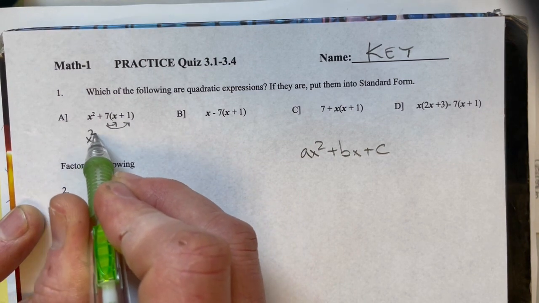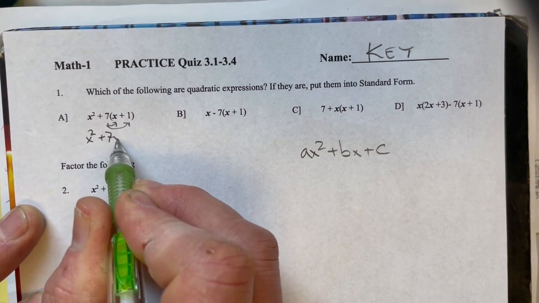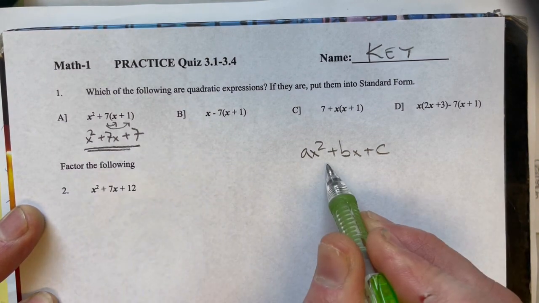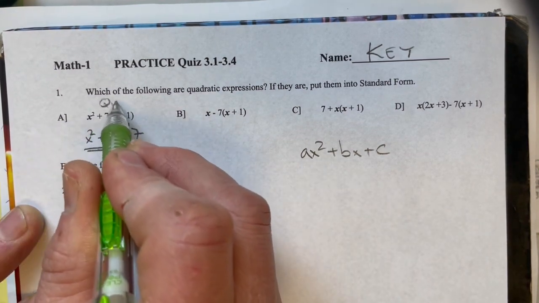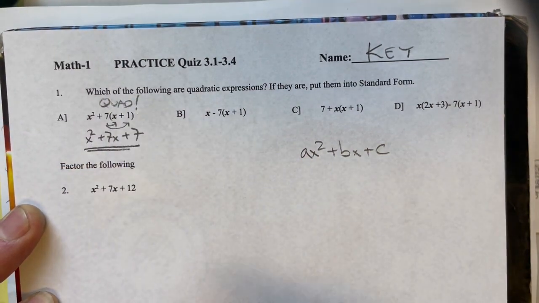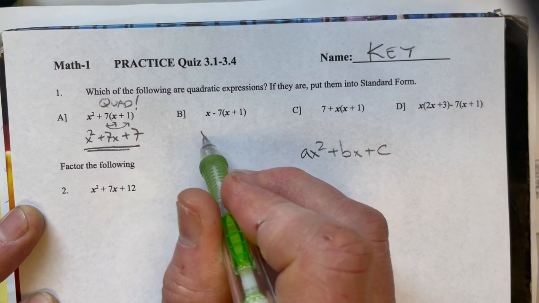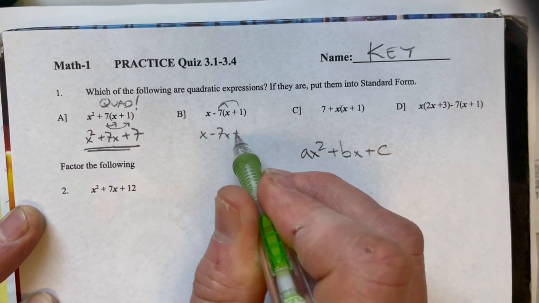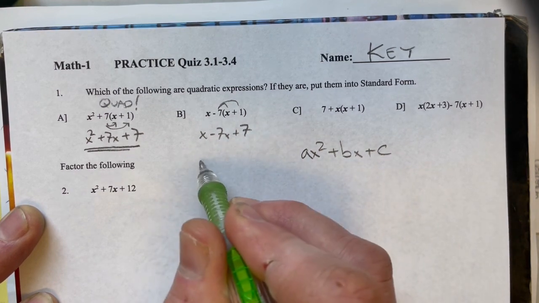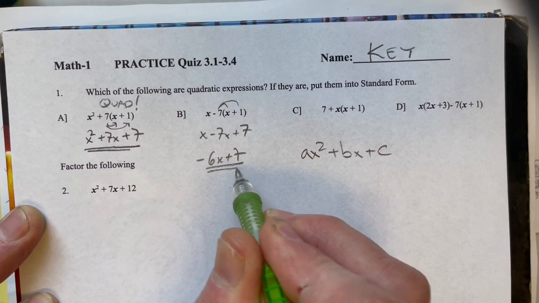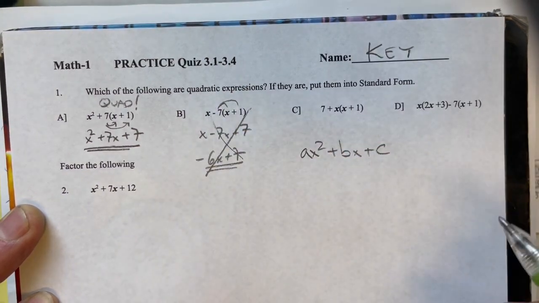This is x squared plus 7x plus 7, and that is in that form. So this is a quadratic. If it says which of the following are quadratic, this is a quadratic. This one, however, is just x minus 7x when you bring that in, plus 7, and that is not. That's just negative 6x plus 7. That's a line. That is not quadratic, so no quadratic there.